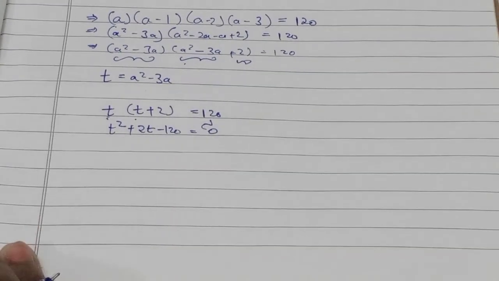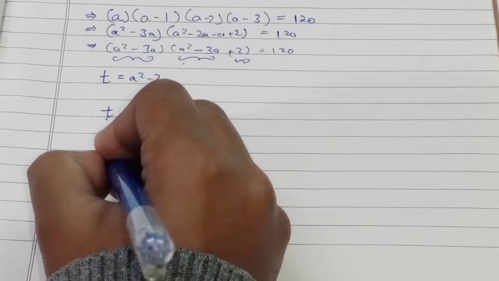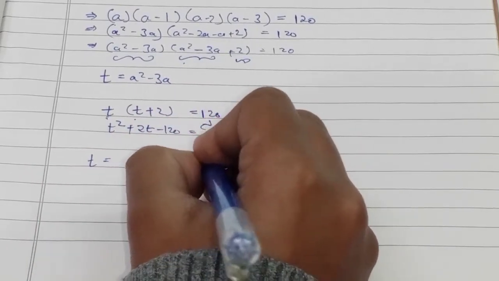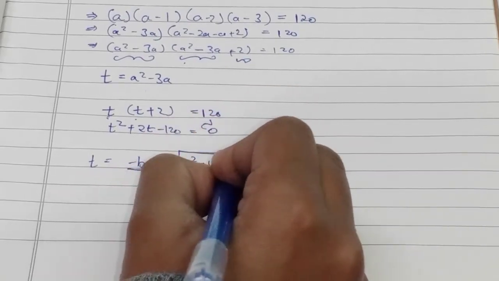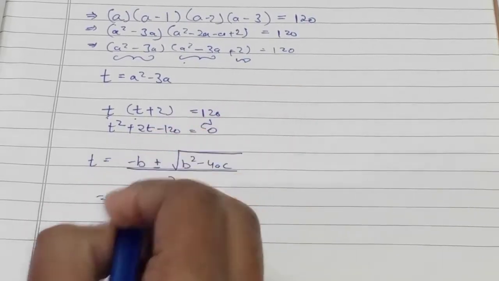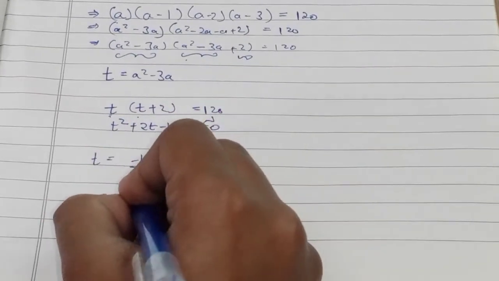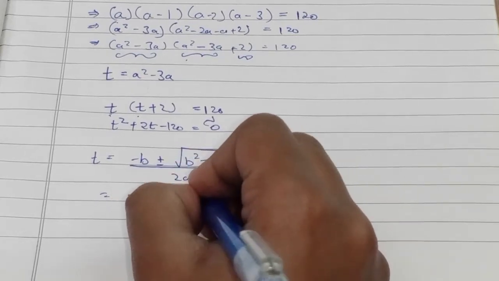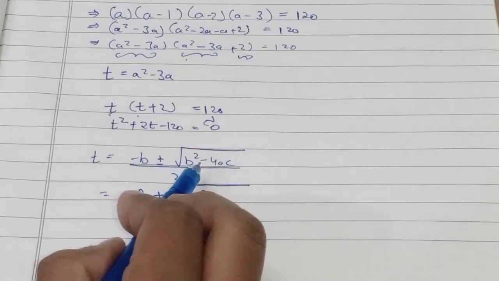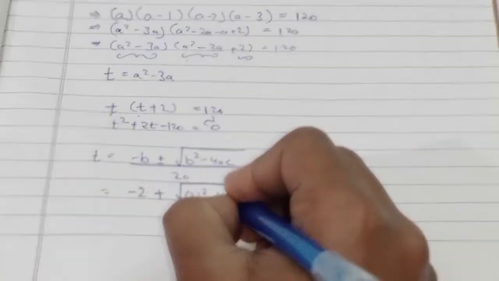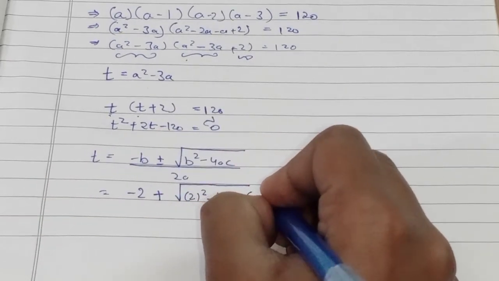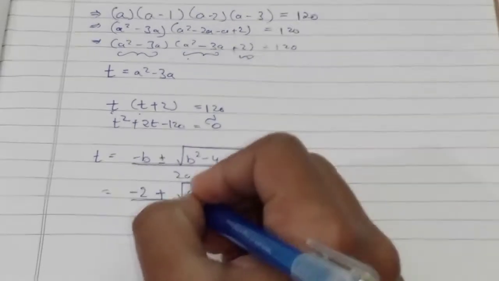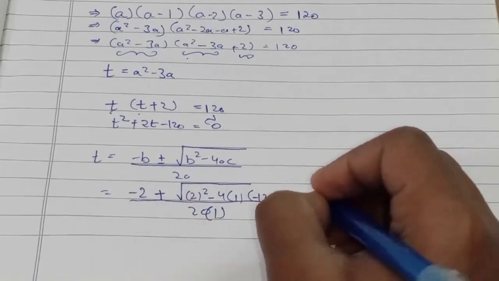Let's solve this. We will use the quadratic formula, which is t = (-b ± √(b² - 4ac)) / 2a. So minus b, that's minus 2, plus or minus the square root of 2 squared minus 4 into a, that's 1, into c, that's minus 120, all over 2a, that's 2 into 1.